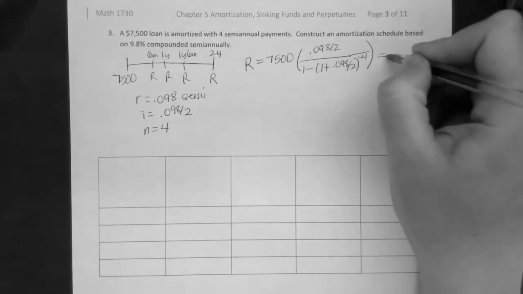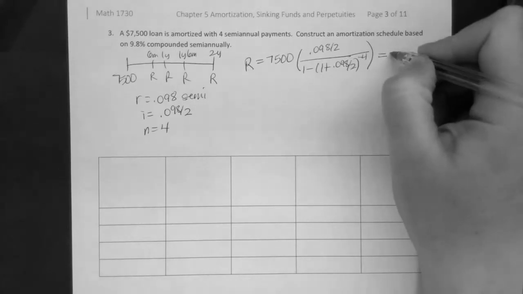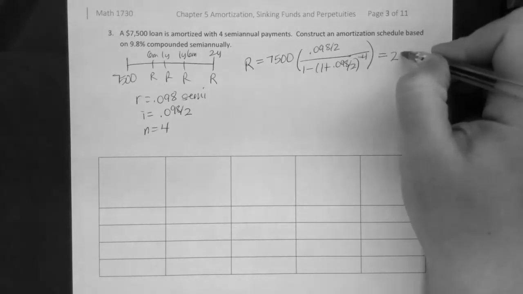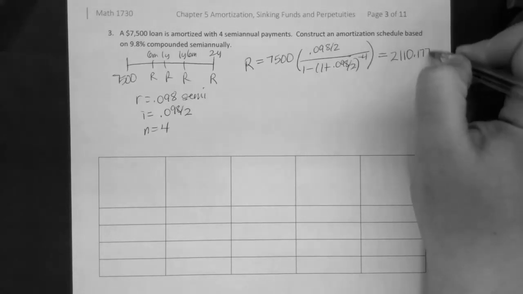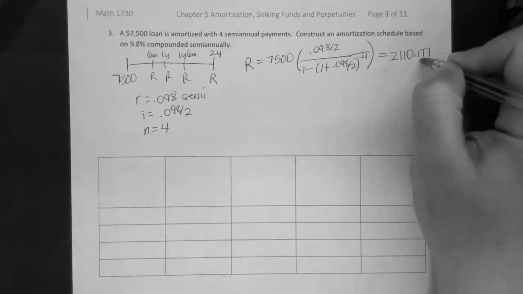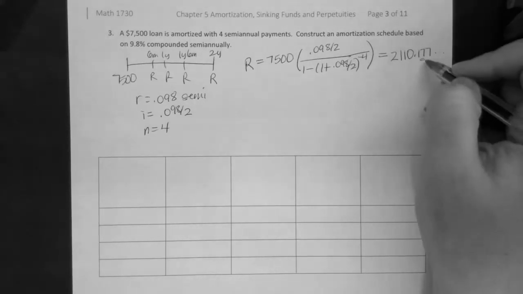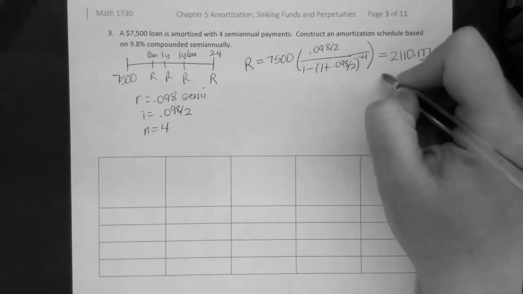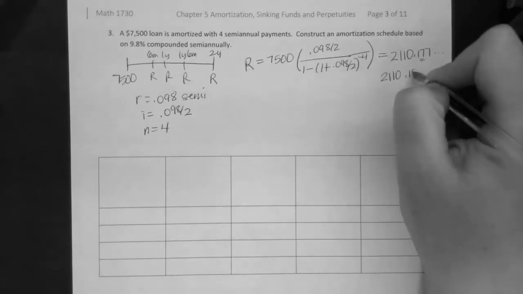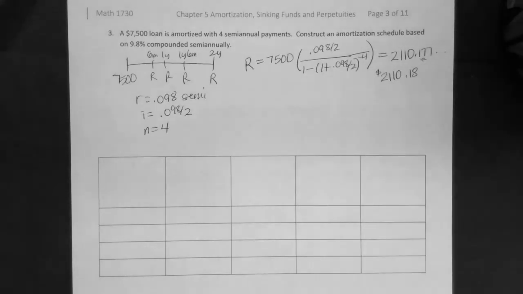Now I'm going to let you do that one on your calculator on your own. When we plug it in, we get 2,110.177, okay, and change. But we're again rounding to the nearest penny, so we're looking at the second decimal place. The 7 tells us to round that one up. We would do that anyway because it's a payment. So then we're going to take $2,110.18 as our regularly scheduled payment.